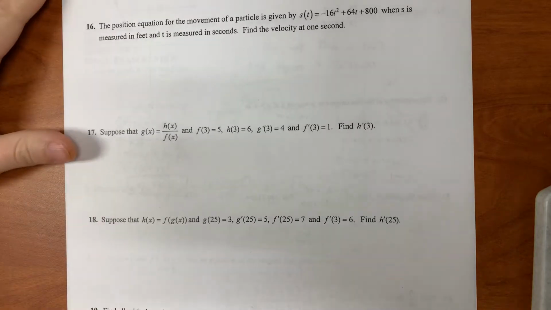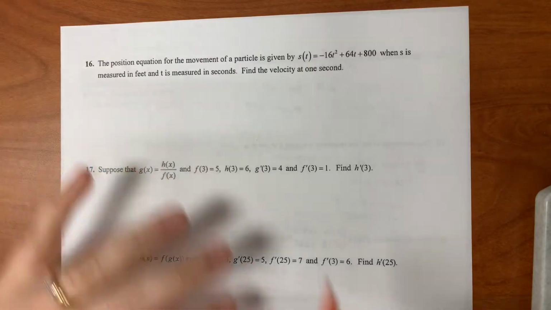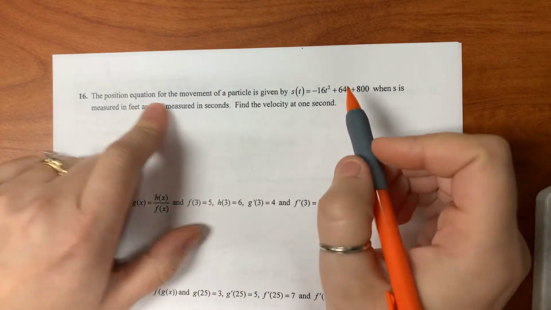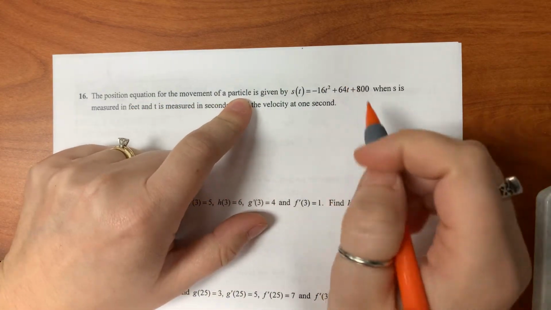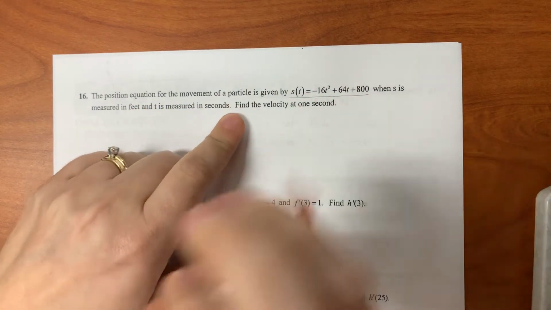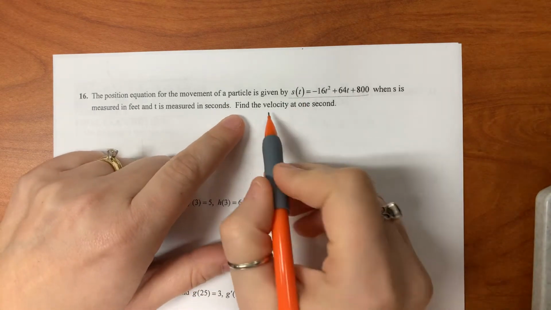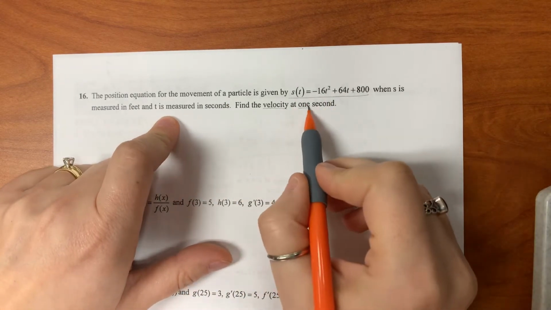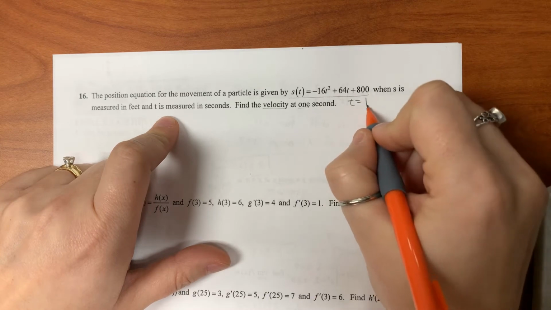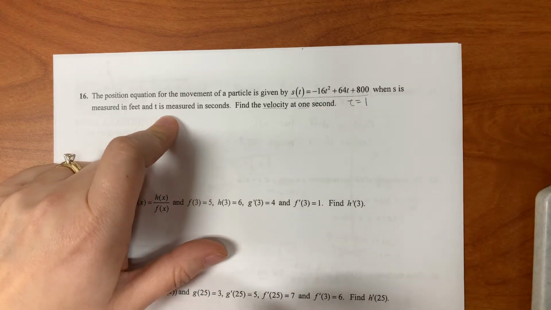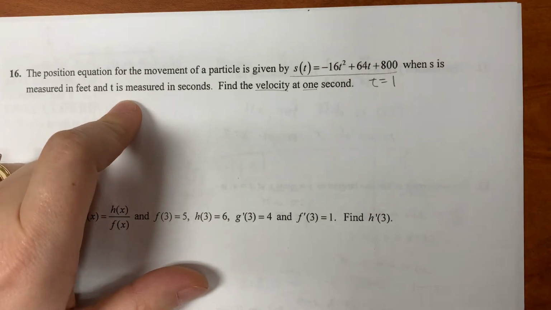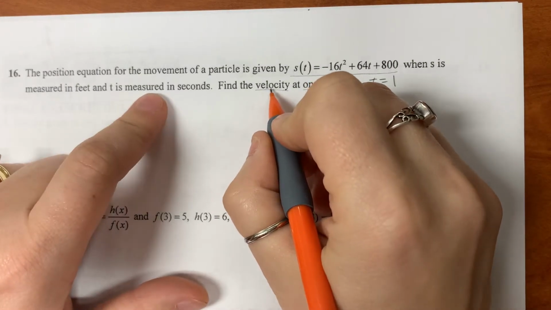Okay, last page. So number 16 gives me the position equation for this moving particle. So here's my position. They want to know what the velocity is at 1 second. So t equals 1. That's my time is 1 second. And they want to know the velocity. Well, the velocity is a first derivative.